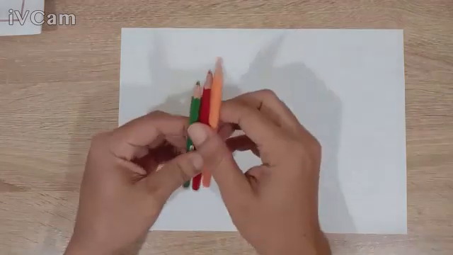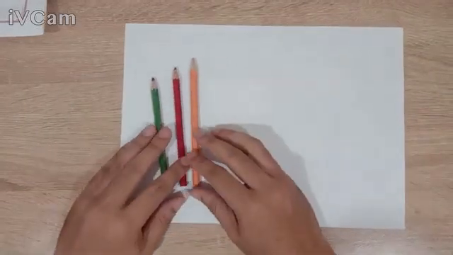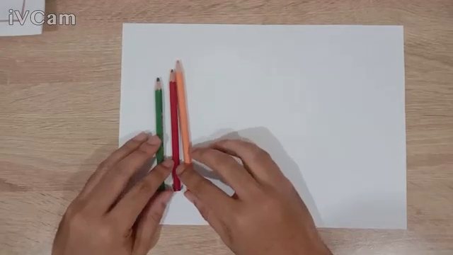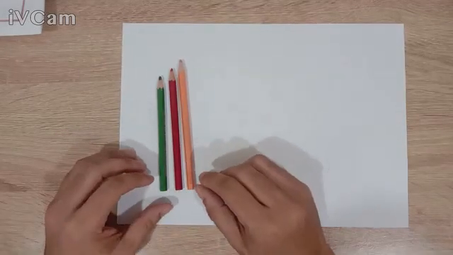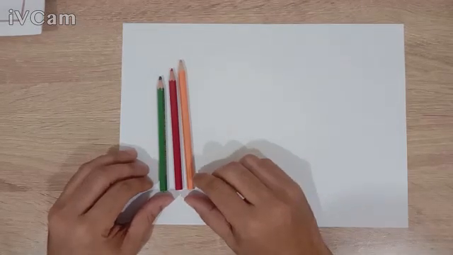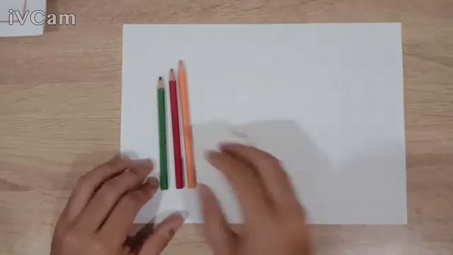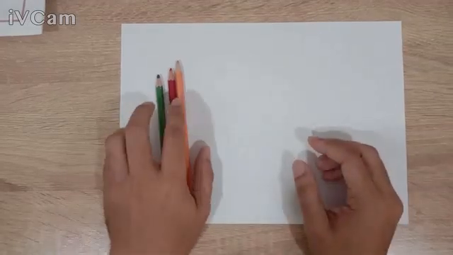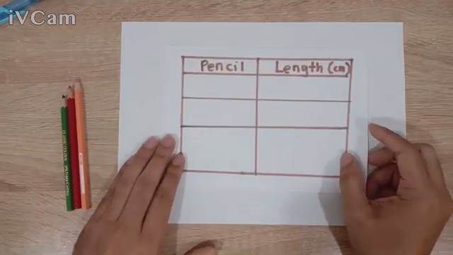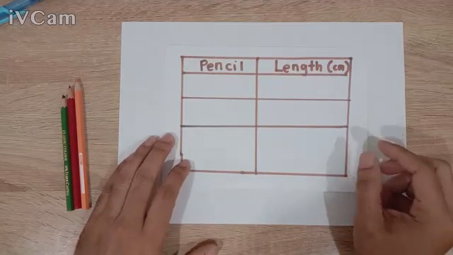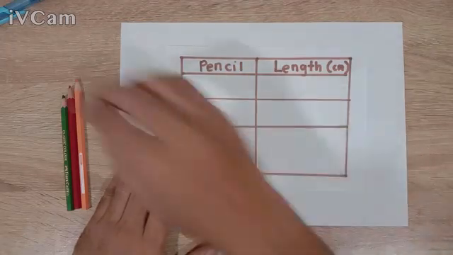Okay class, so this is the activity we want to do. Take your 3 different pencils. I took these colored pencils from my daughter's pencil box, 3 different ones, so you can see the difference in the length of the pencils. We're going to measure the length of the pencils, and I'm going to show you. But first of all you need to draw a table. Draw a table like this and name the pencils. We have 3 pencils, so name the pencils.